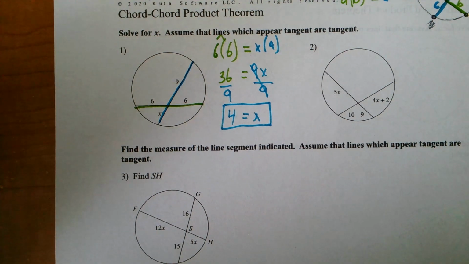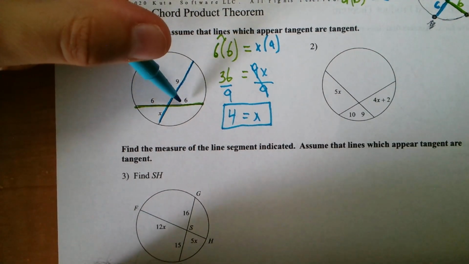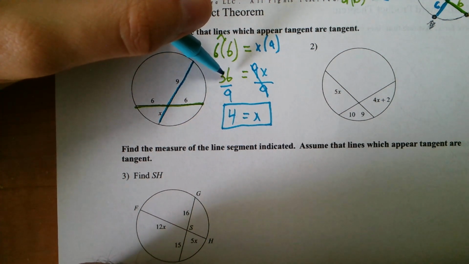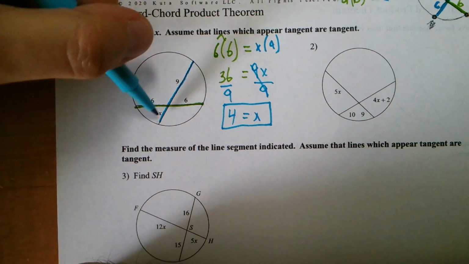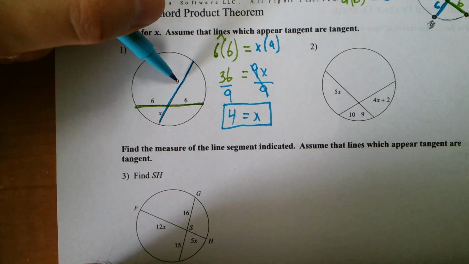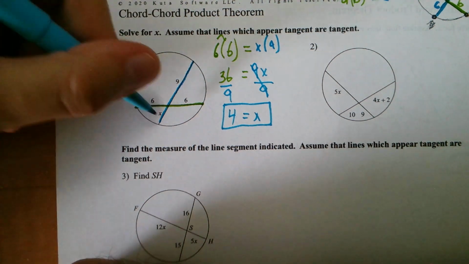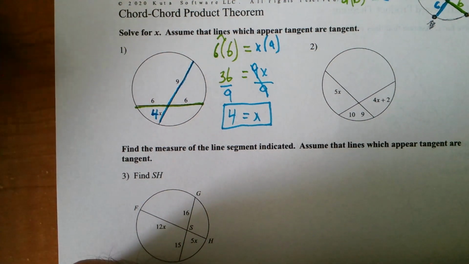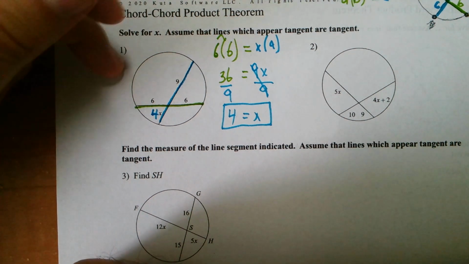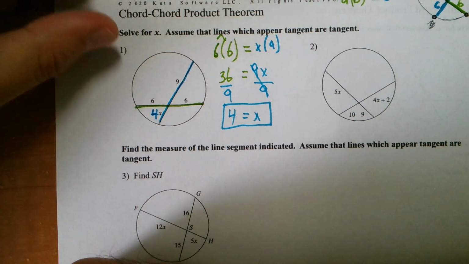Now, I mentioned times tables earlier because if you're pretty good at mental math, multiplying and dividing, you can do these problems in your head. For instance, if I look at 6 times 6 and I know that gives me 36, I just have to think, what number would go here that multiplies by 9 to give me 36? And that would have to be 4. Awesome. This is probably the most basic example of the chord-chord product theorem.